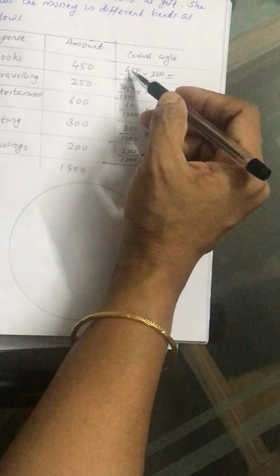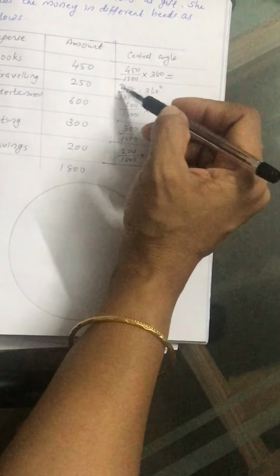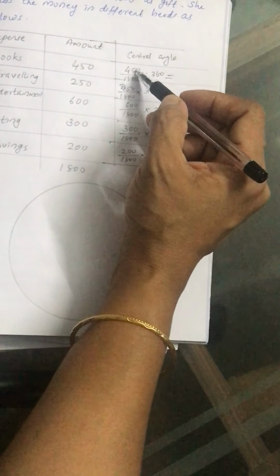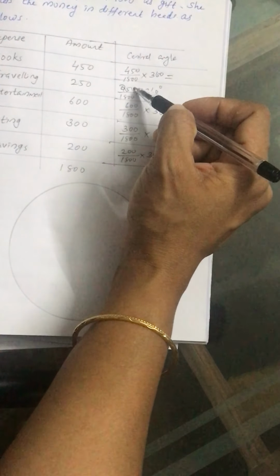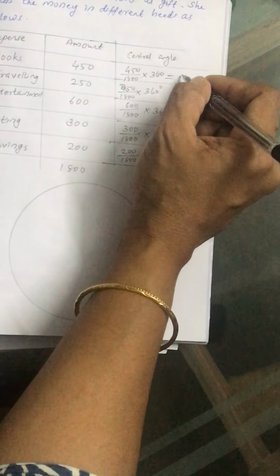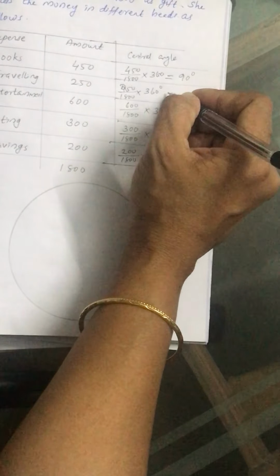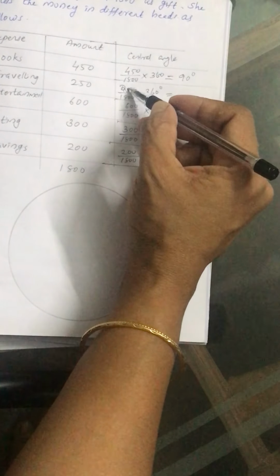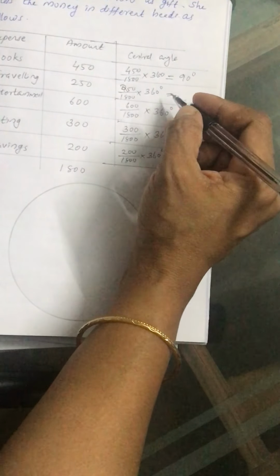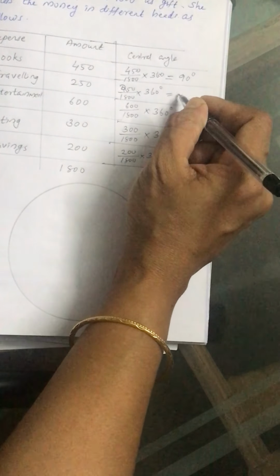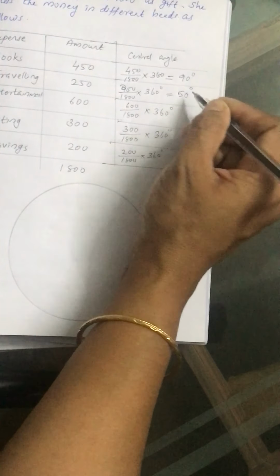So for this calculation we can easily do 450 by 5. Okay, 450 by 5 we will get 90 degree, and here 250 by 5, it will be 50 degree.